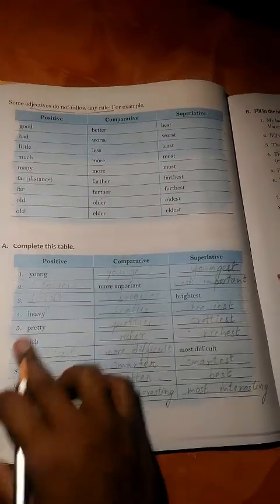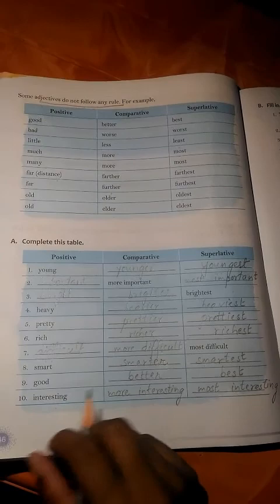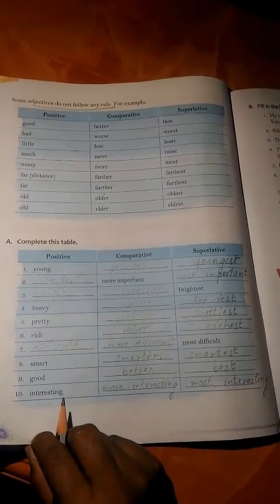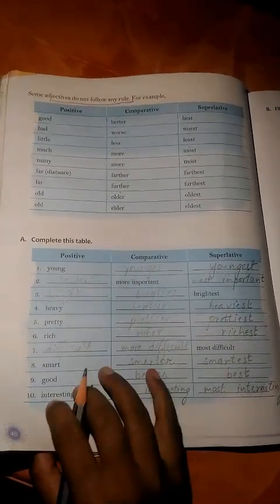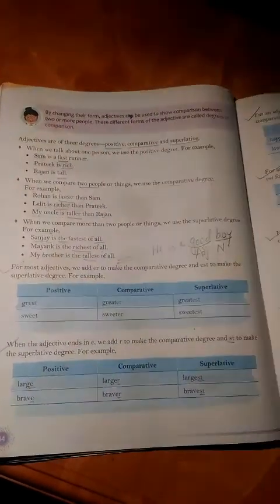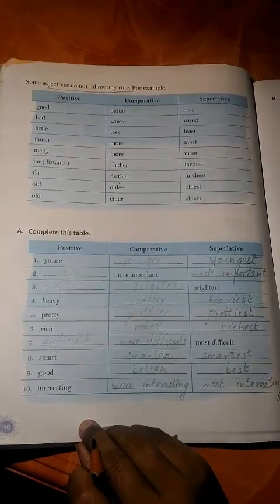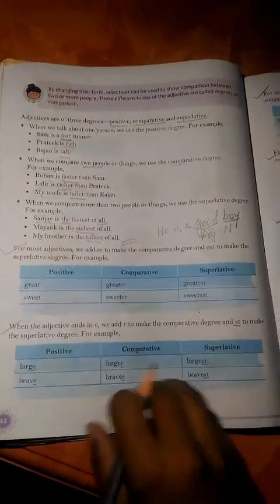So I will be giving these notes. I will give a picture of the exercises that I have solved, and you have to learn this. And I shall be choosing some of the words from here and give them to you. So you just read the rules and read the adjectives also.